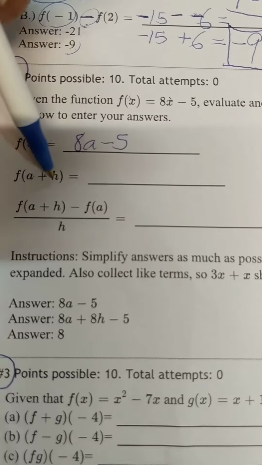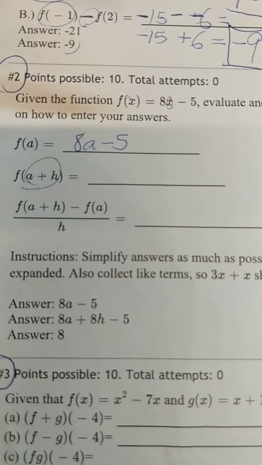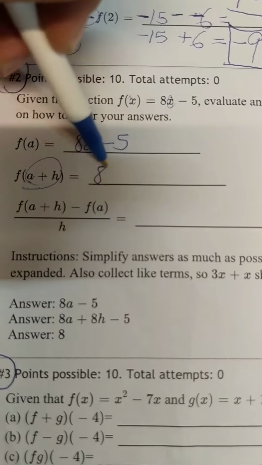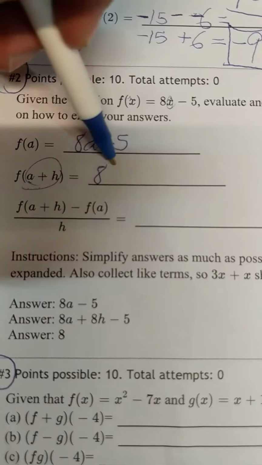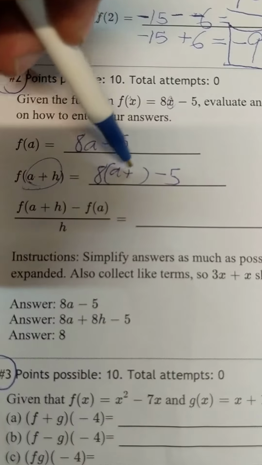Now f of a plus h means every time I see an x, instead of writing an x, I'm going to write a plus h in there. So that'll be weird, but whatever. Now we're doing a times not x, but something minus 5, and that something is a plus h.